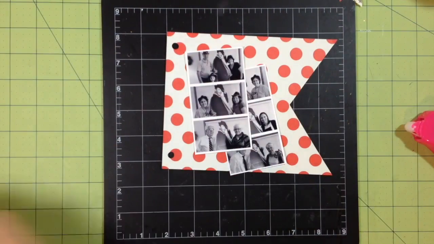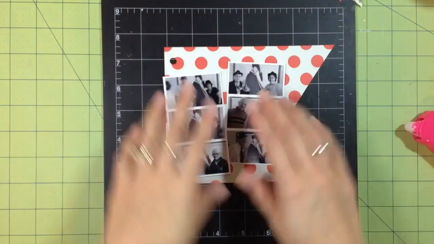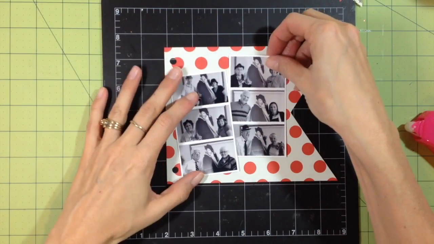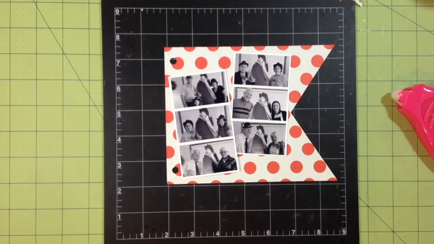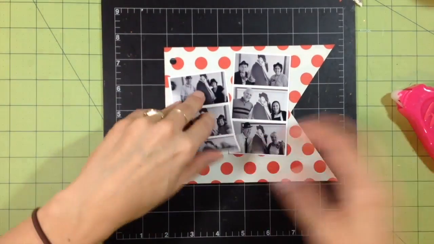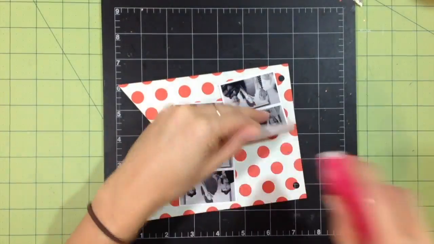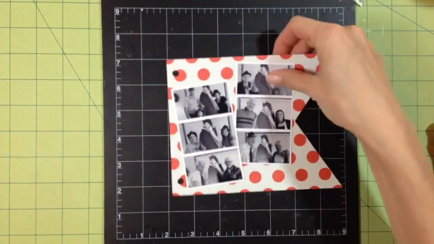So this is another one of those cards that came in the Santa Claus and Company pack, and it's just a big flag, and it already had punched holes on the left hand side, so it was perfect. And I just had more photo strips that I am going to glue down on this page, kind of a little bit off skew. I didn't want them to be exactly straight. I thought they looked a little bit nicer.